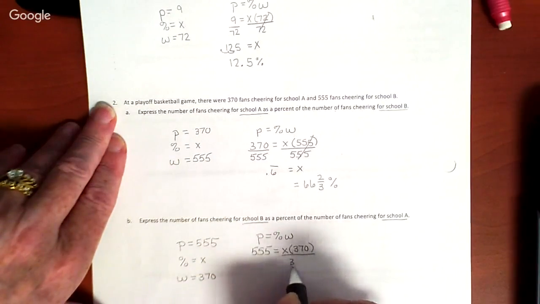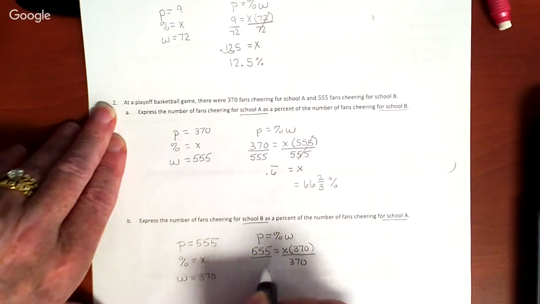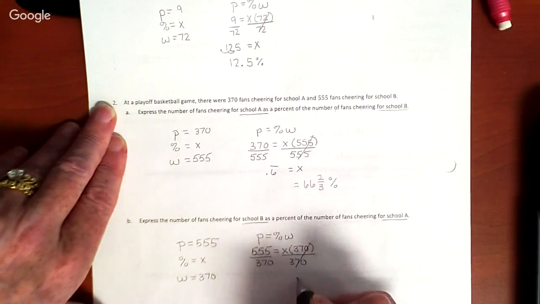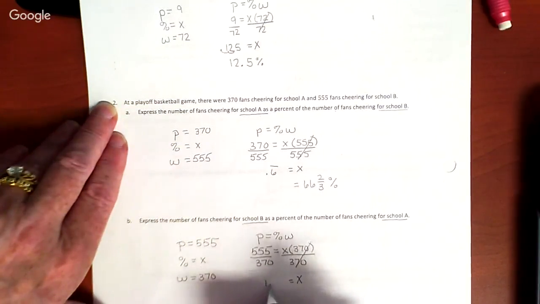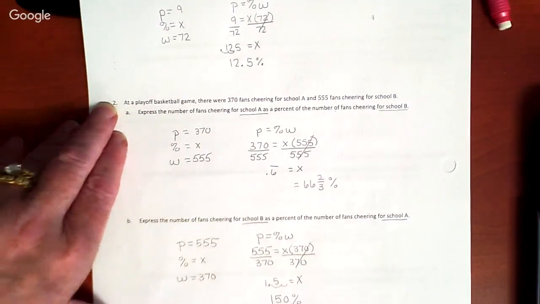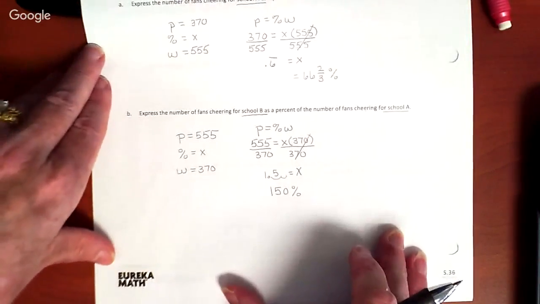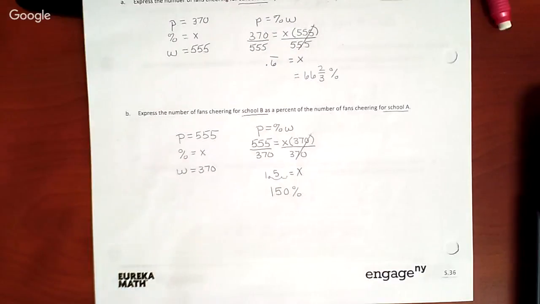So we have 370 that we are dividing by. So our X is going to equal 1.5. So when I move this over, we have 150%. Oh, let me move that up so you can see that. And that's what that one would be. Okay.